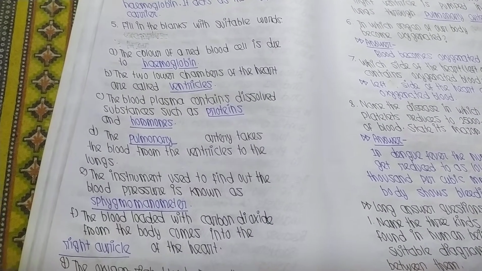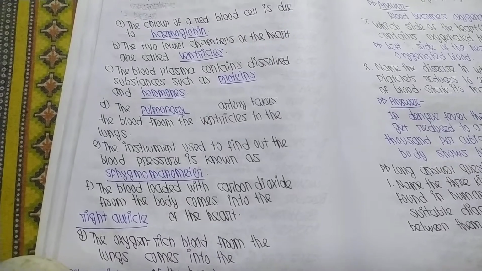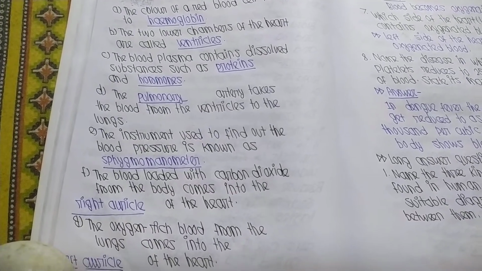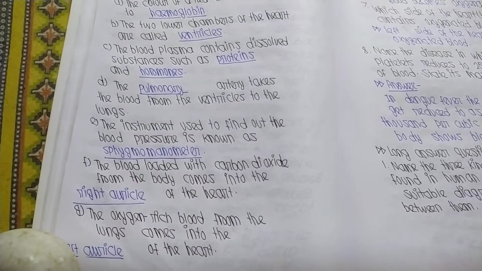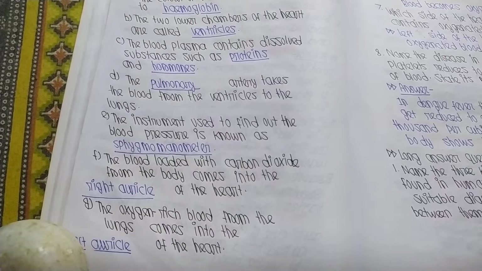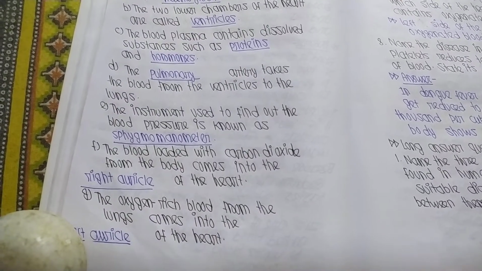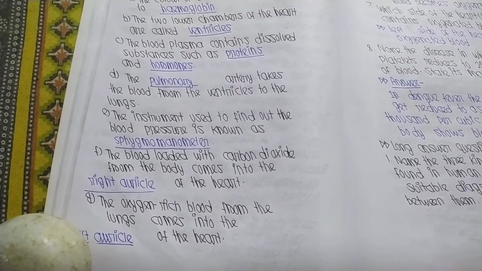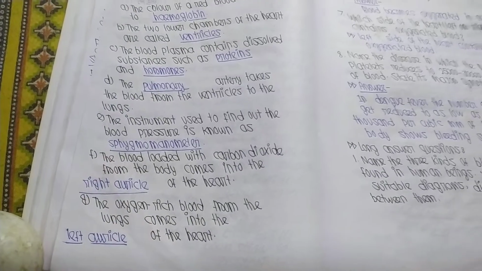D. The pulmonary artery takes the blood from the ventricles to the lungs. E. The instrument used to find out the blood pressure is known as sphygmomanometer. F. The blood loaded with carbon dioxide from the body comes into the right auricle of the heart. G. The oxygen rich blood from the lungs comes into the left auricle of the heart.